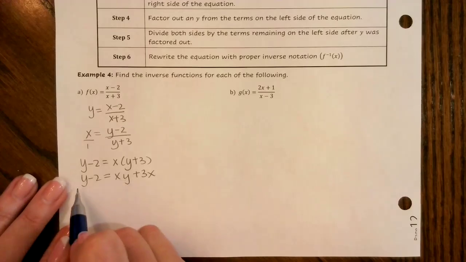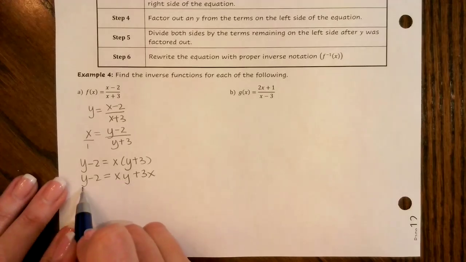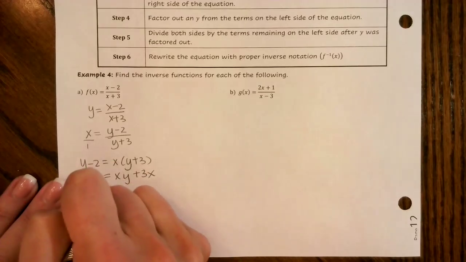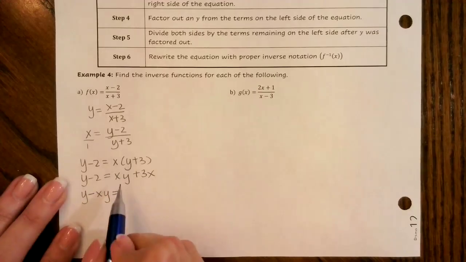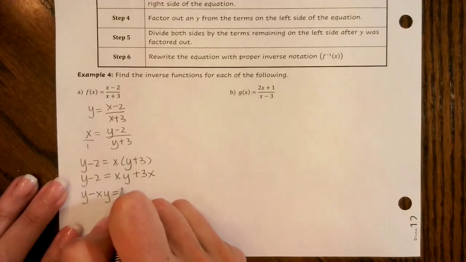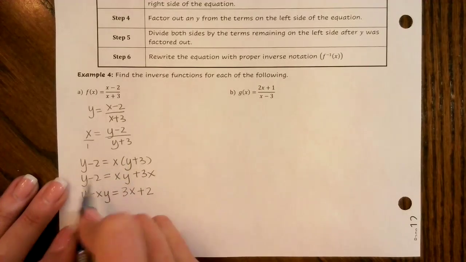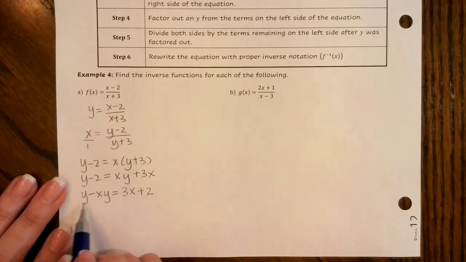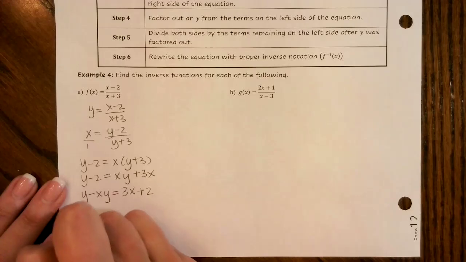Now, I have a y here and a y here, so I'm going to get both of my y's to one side and the number to the other side. So we've got y minus xy, because I subtracted this to get it to the other side, and then I have 3x plus 2 because I added that 2 to get it to the other side. The reason why I did that is because now my y's are on one side, and I need to get them by themselves. In order to do that, we factor.